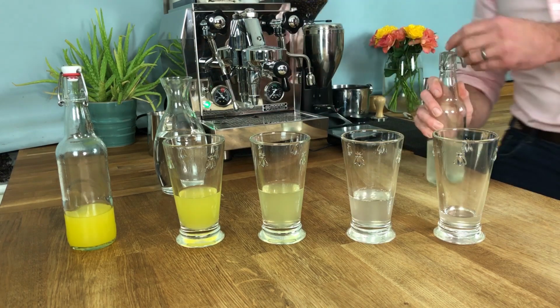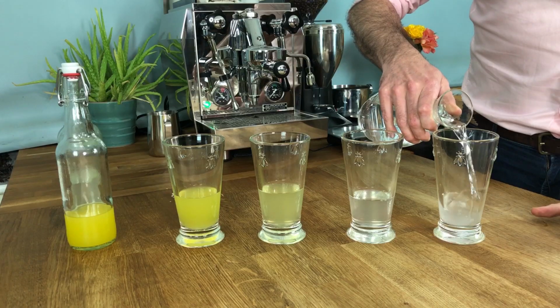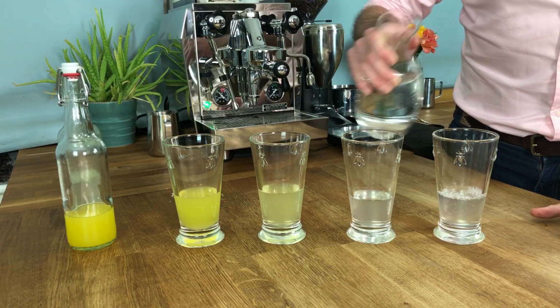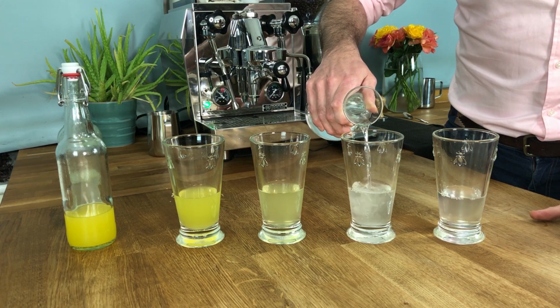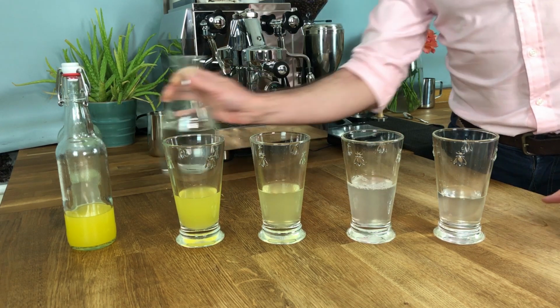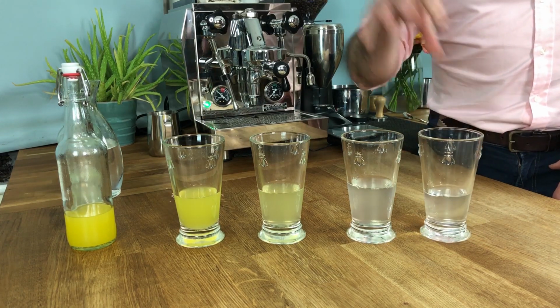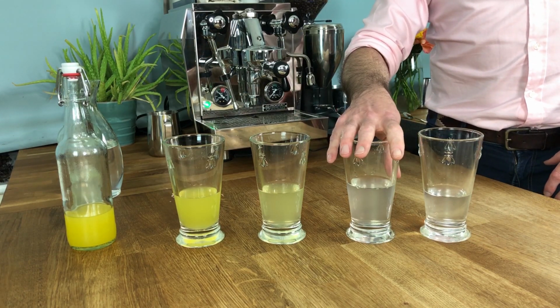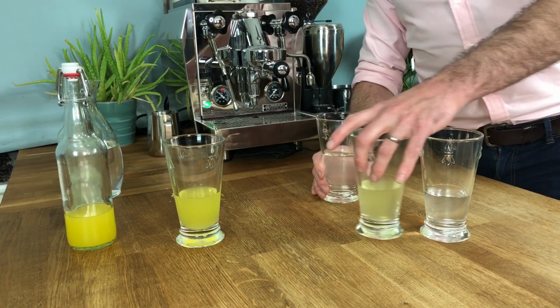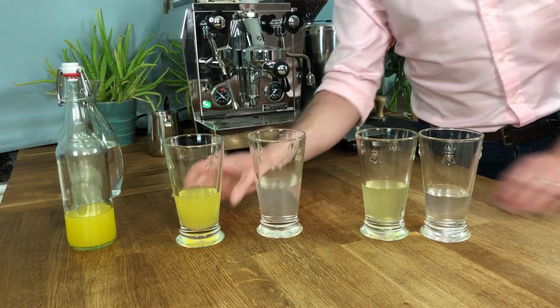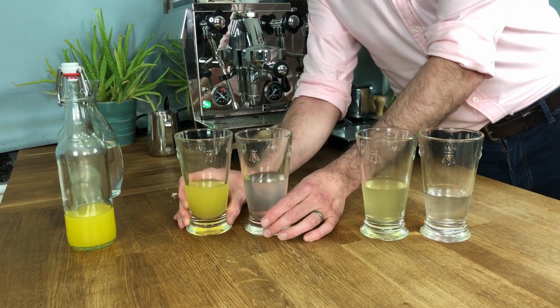If we do roughly the same amount in each one and then dilute it again, this one hasn't got quite as much colour, but again we've got a weak one and a strong one. So here we have 2 weak drinks and 2 strong drinks.